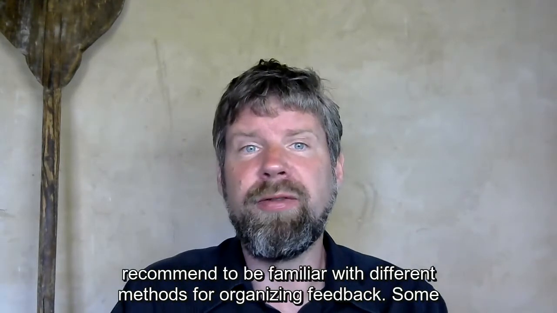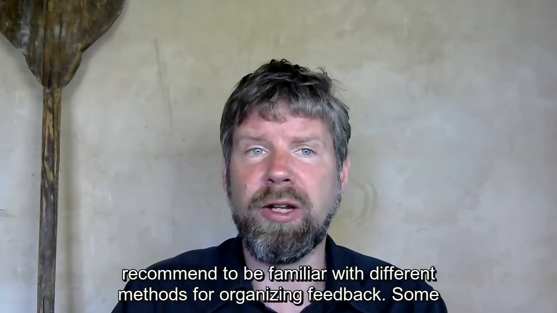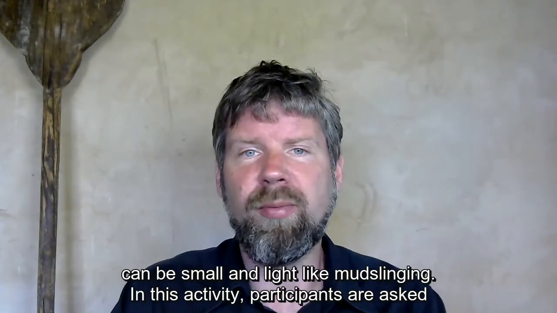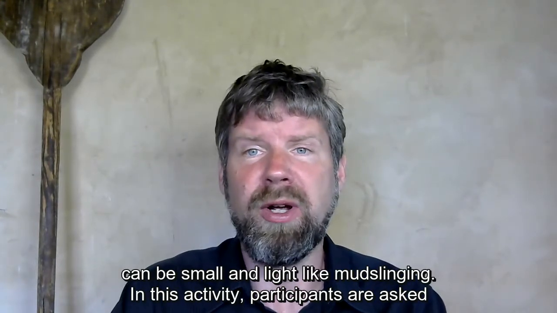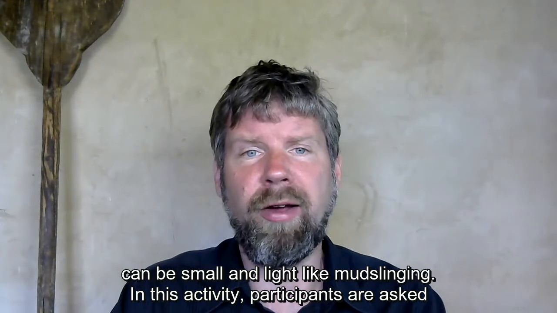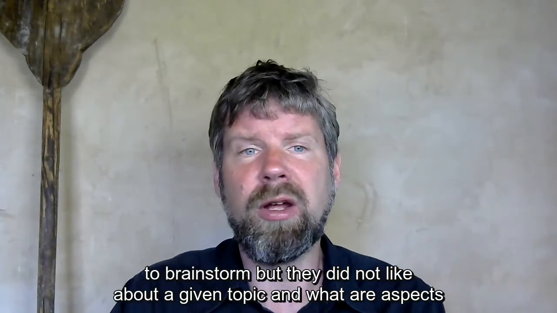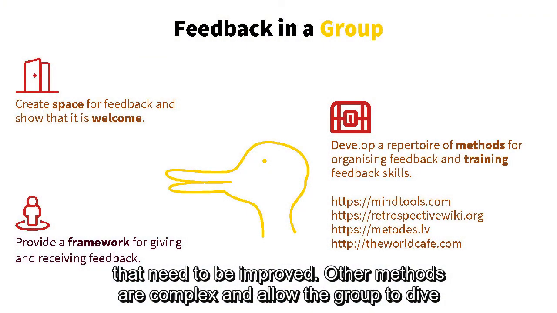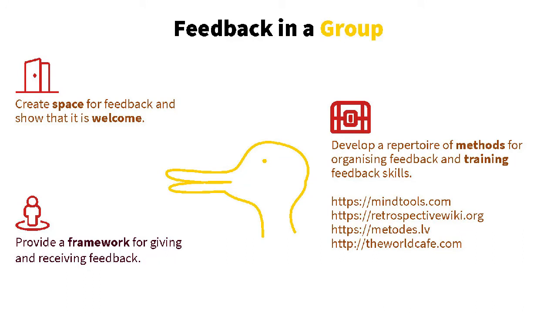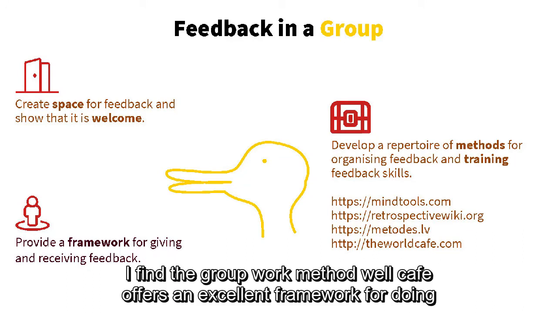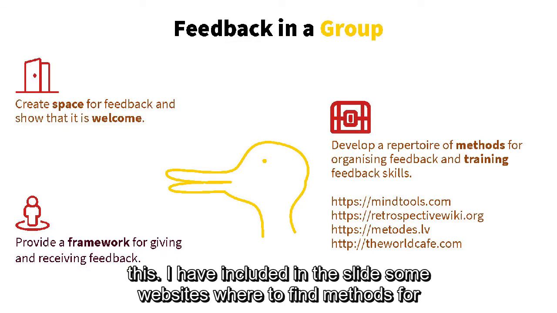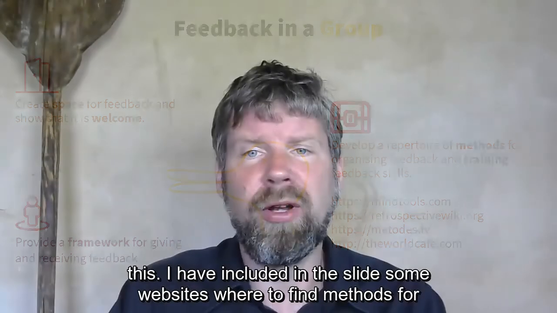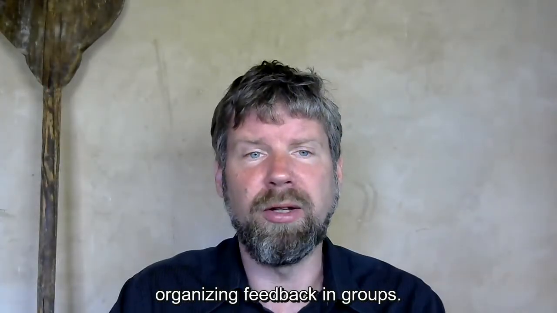I recommend to be familiar with different methods for organizing feedback. Some can be small and light, like mudslinging. In this activity, participants are asked to brainstorm what they did not like about the given topic and what are aspects that need to be improved. Other methods are complex and allow the group to dive deeper into an issue. I find the group work method World Café offers an excellent framework for doing this. I have included in a slide some websites where to find methods for organizing feedback in groups.